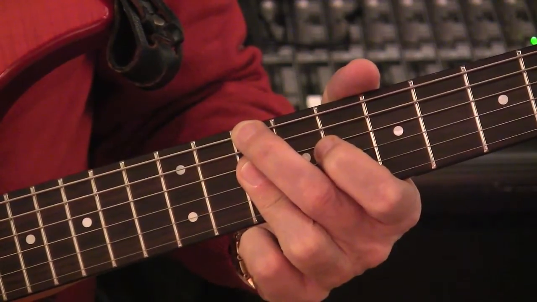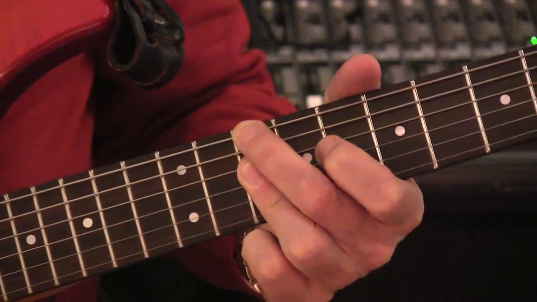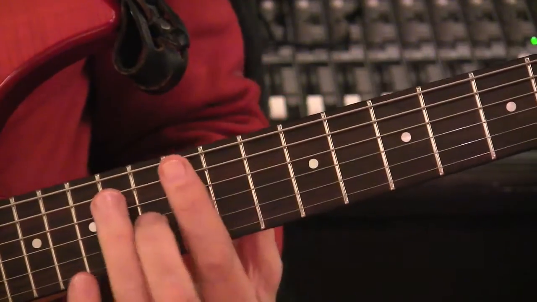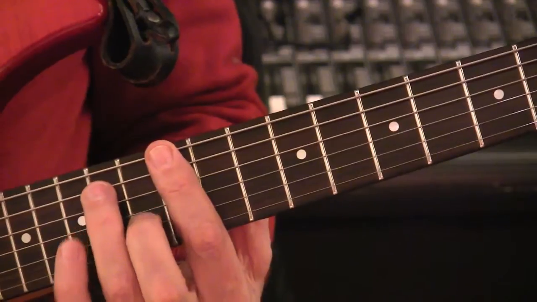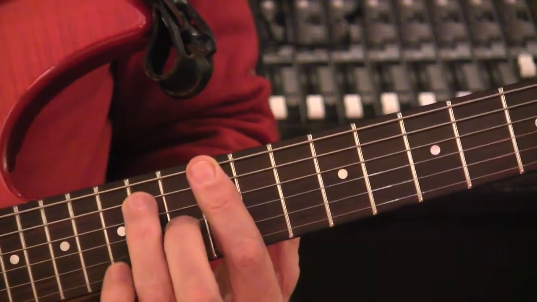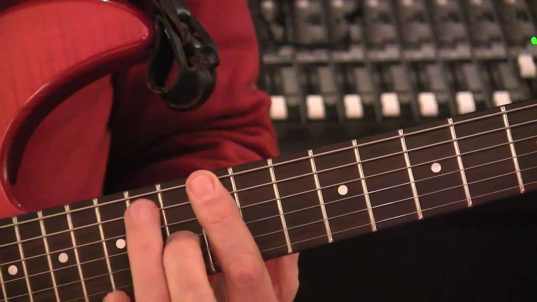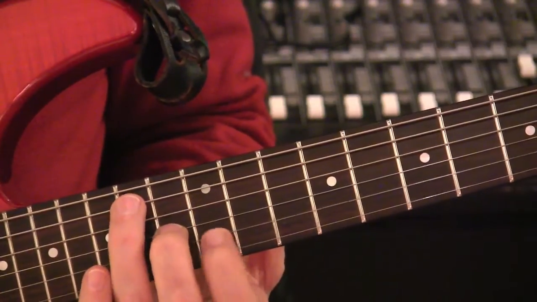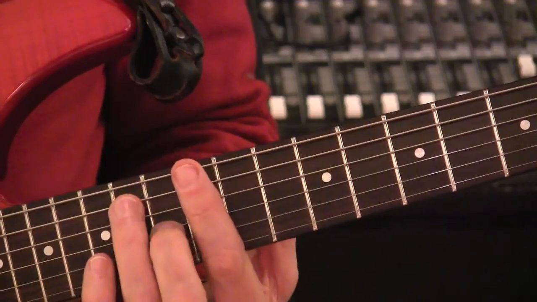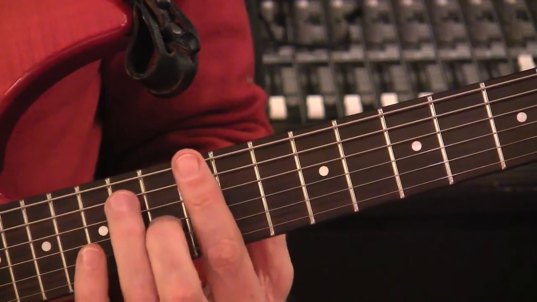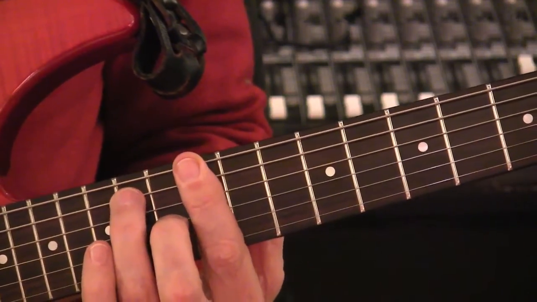Our next chord is E 7th. Here's our E root at the 12th fret. Here's the 3rd, G sharp. B is our 5th here, and also on the 2nd string. And D here on the 4th string is the 7th, flat 7th. So here's our E 7th, our 5 chord.